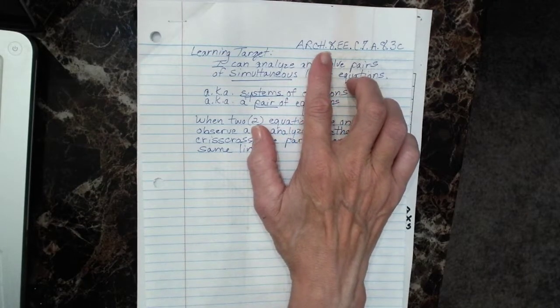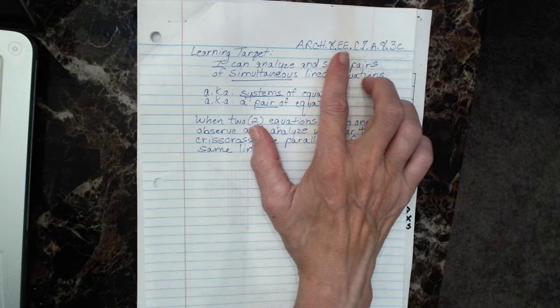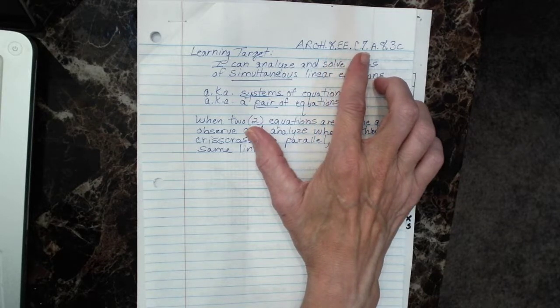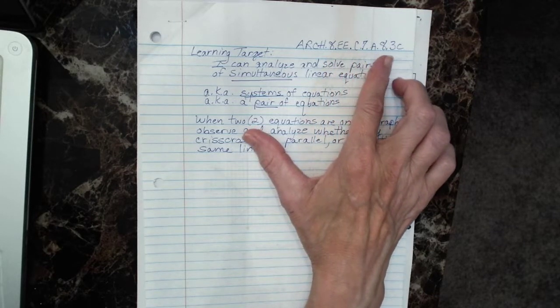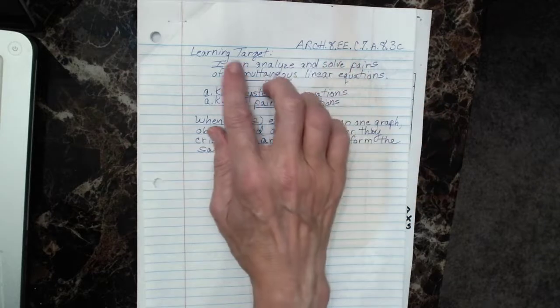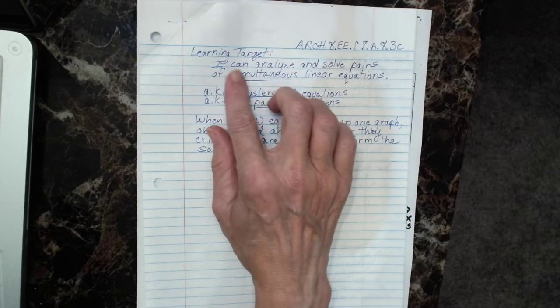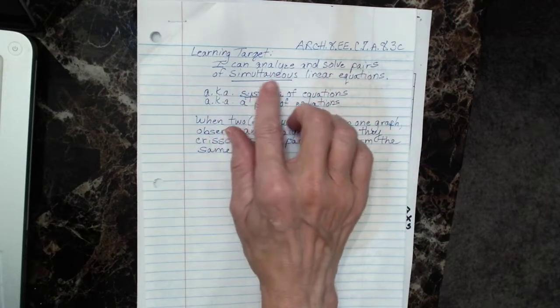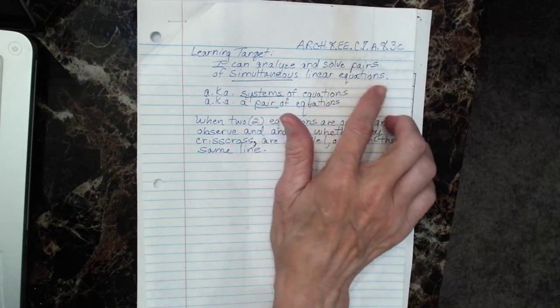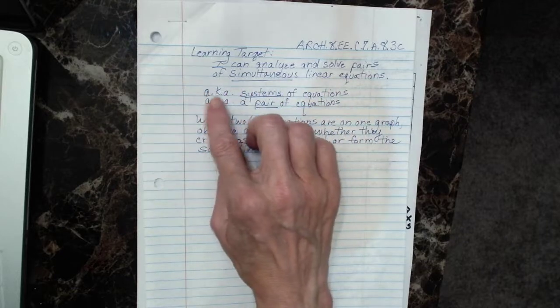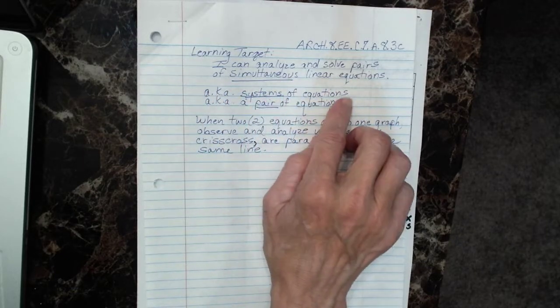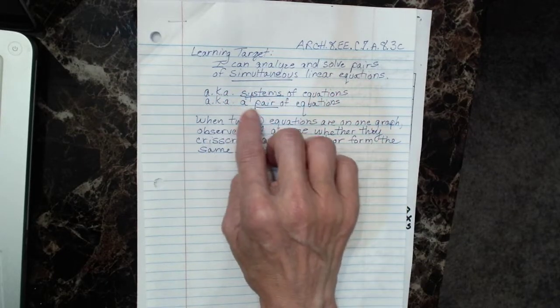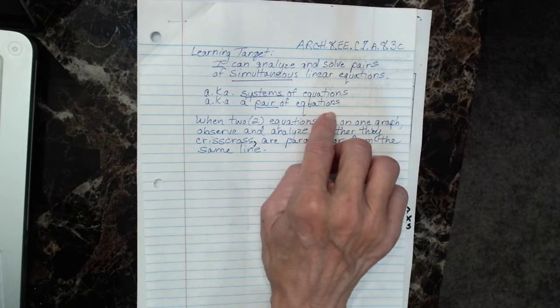The standard is ARCH.8.EE.C.7.A.8.3c. The learning target is I can analyze and solve pairs of simultaneous linear equations, also known as systems of equations, also known as a pair of equations.